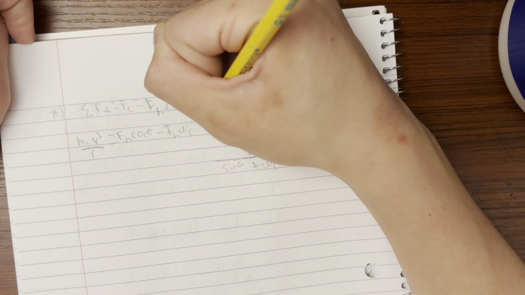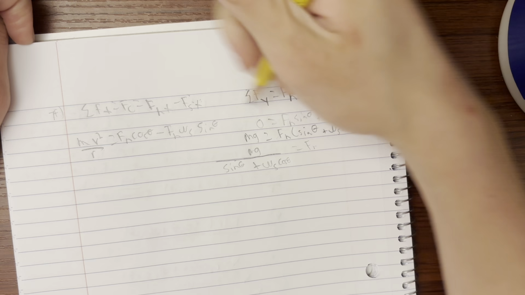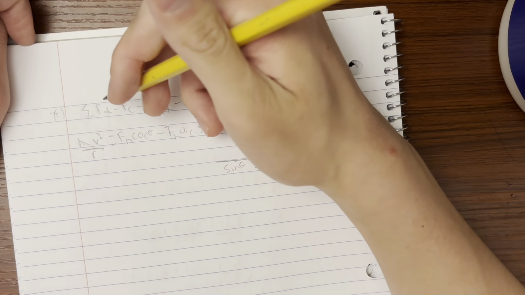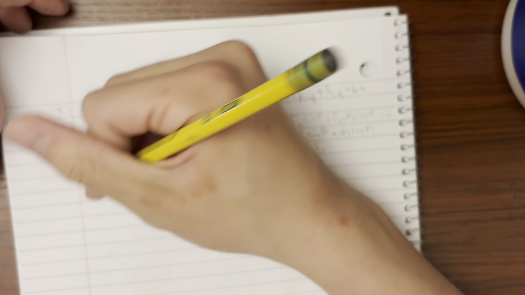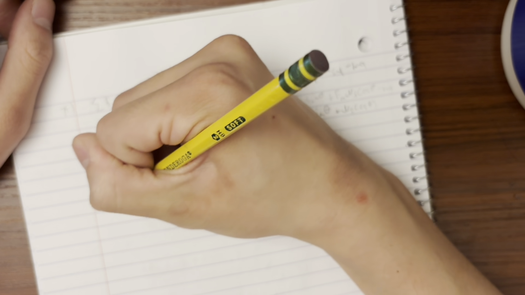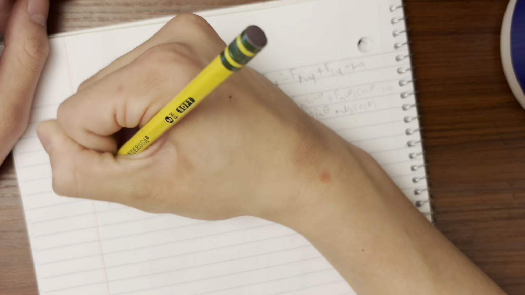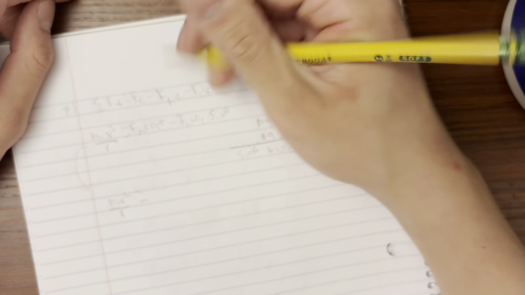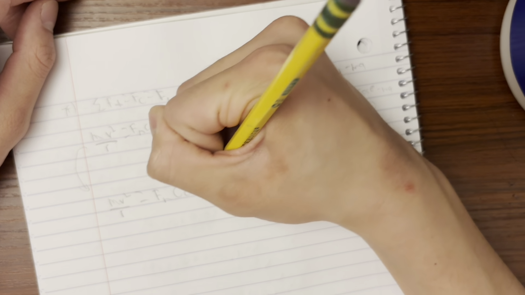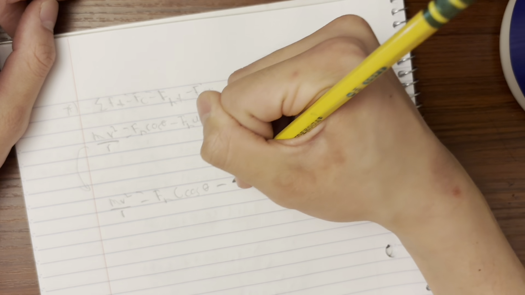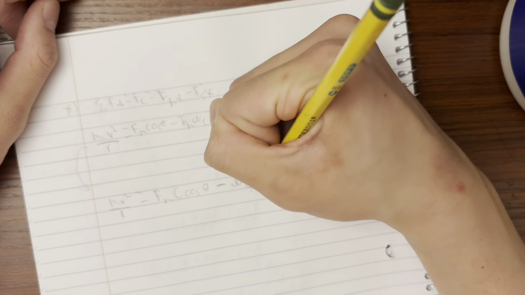So in this scenario, it will be a sine theta, because this one's cosine theta. And then I could factor out an Fn again, so you have mv squared over r is equal to Fn times cos theta minus mu s sine theta.